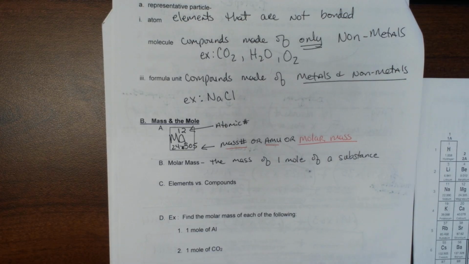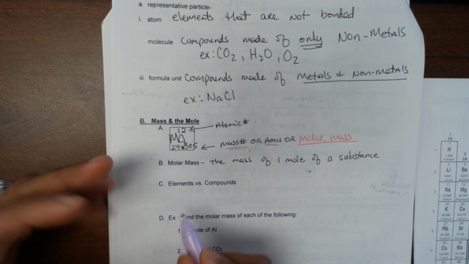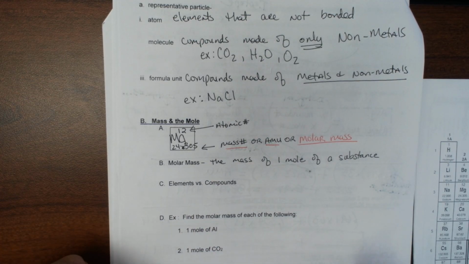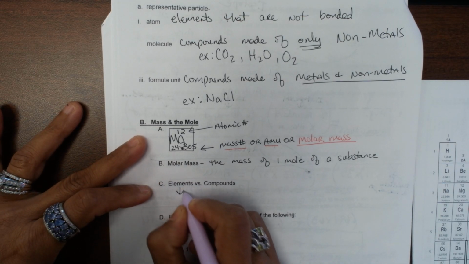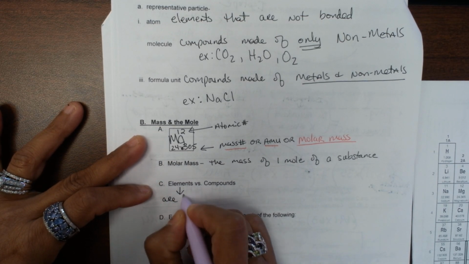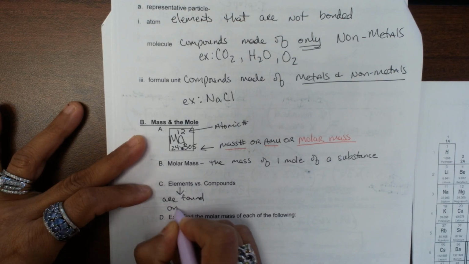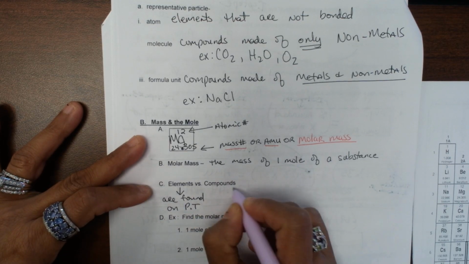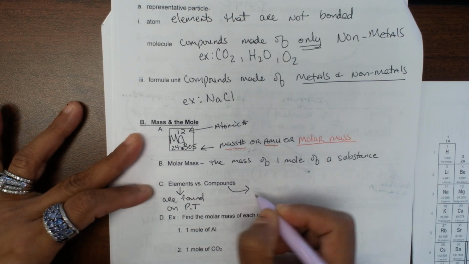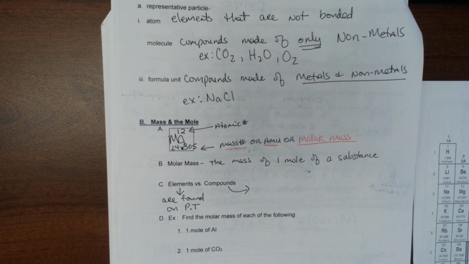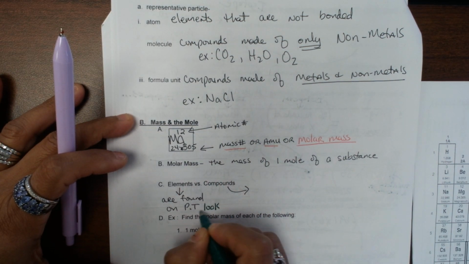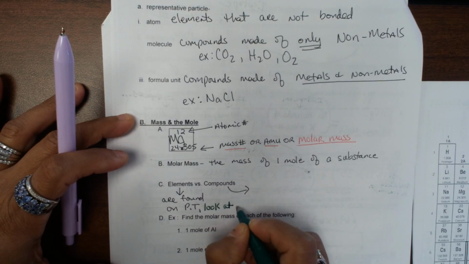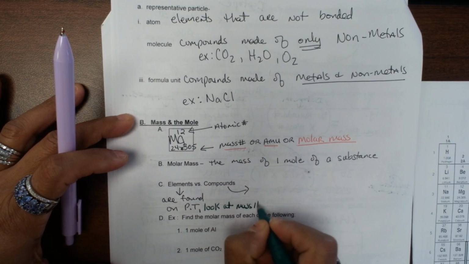The next thing that we have over here is, let's talk about elements versus compounds. We know that the elements are found on the periodic table, and that's easy. All you have to do is look at the mass number.